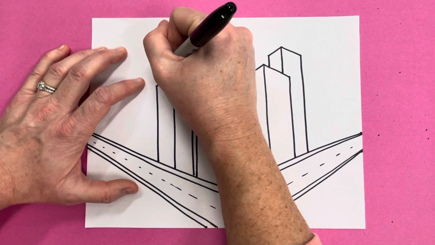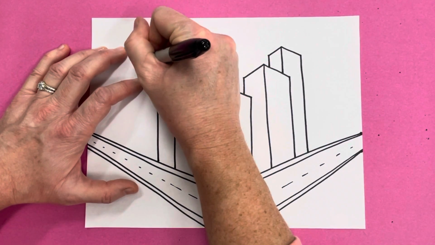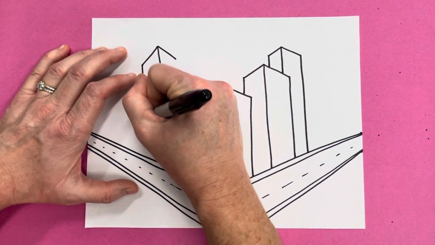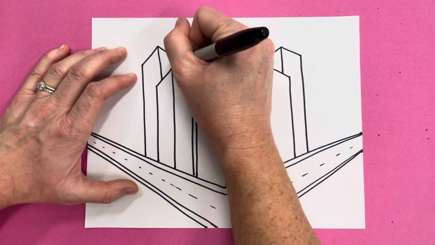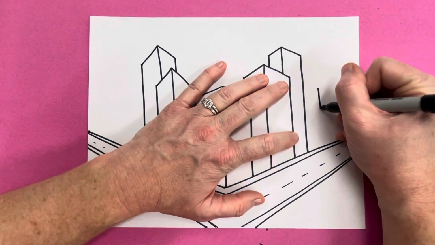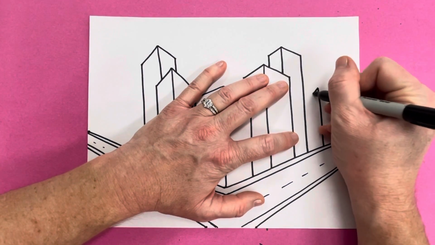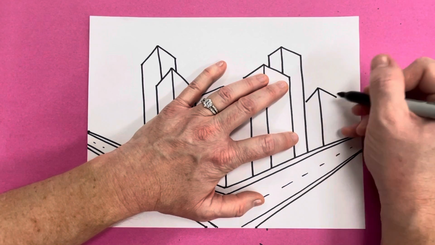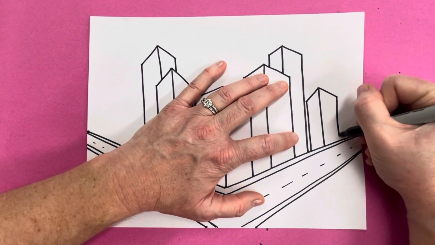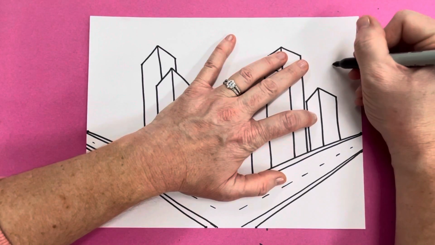So whenever you touch a building, stop drawing. So you continue with your arrows, making your vertical lines, and some can be really short. They don't have to be very tall, but remember, when they touch another building, you stop drawing, or if they're not going to touch, you just keep on.